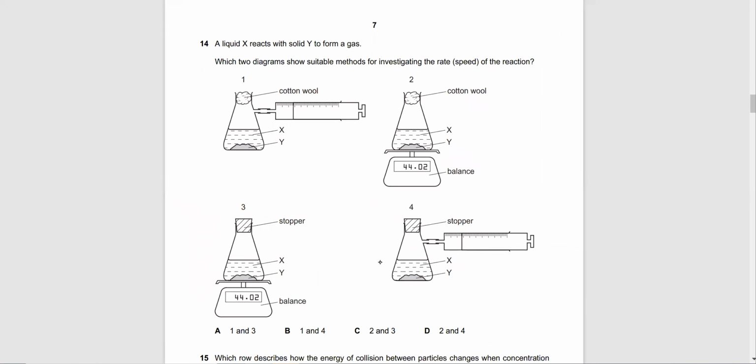It's about rate of reaction. Which two diagrams show suitable methods for investigating the rate or speed of the reaction? He's saying that a liquid X reacts with solid Y to form a gas. So there's a gas being formed. One way to measure the speed, remember what speed was: if any change is happening, how do you measure the speed of a reaction? Measure the change with respect to time. Measure how quickly that change is happening.